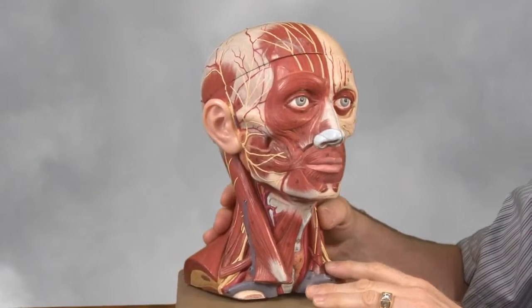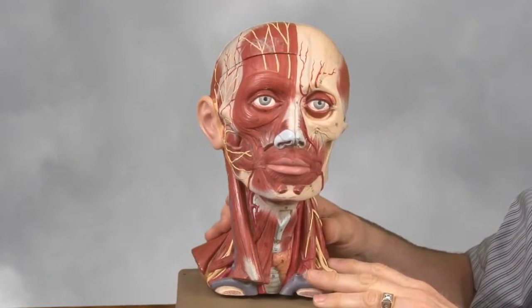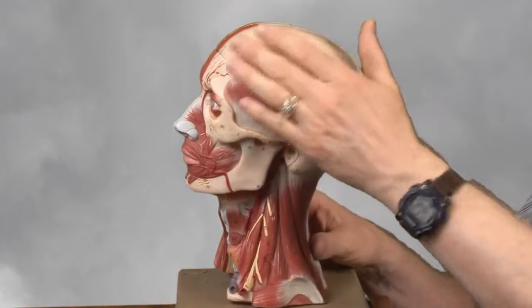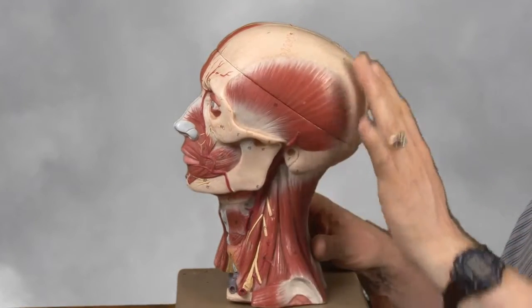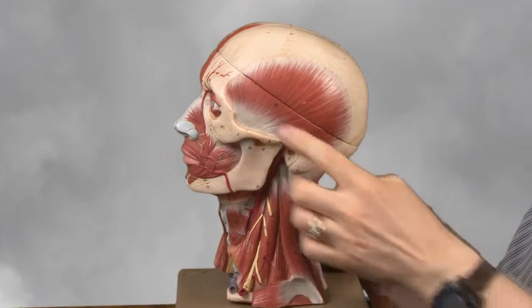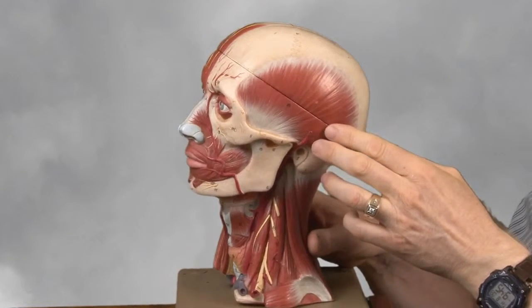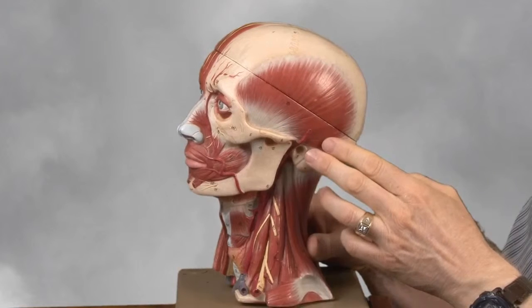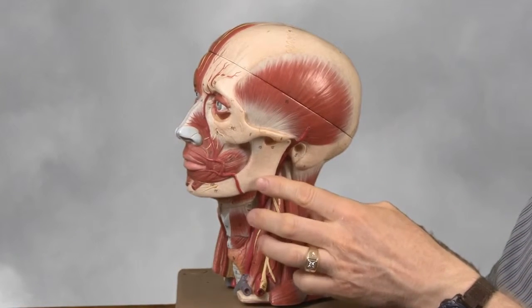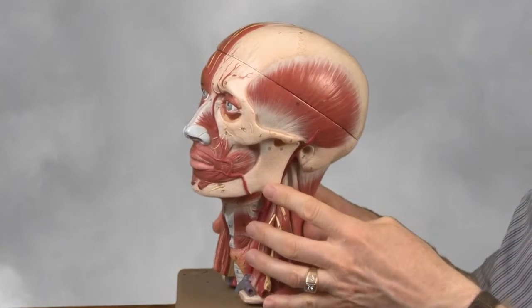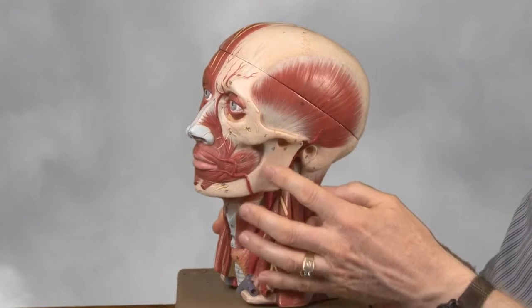Now, other muscles that we can talk about are muscles of mastication. On this side of the skull, I can see deeper than the auricular muscles that I just talked about, a very large muscle called the temporalis muscle. Temporalis muscle is a muscle of mastication, a muscle of chewing. It elevates the mandible. In street slang, we would say it is used for biting down. Okay, so it will elevate the mandible.